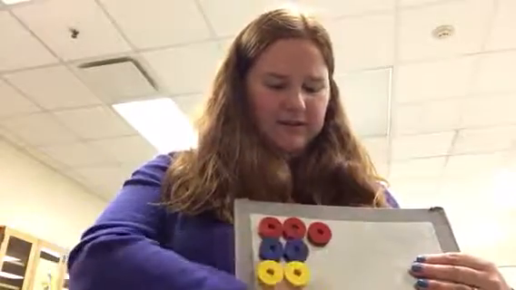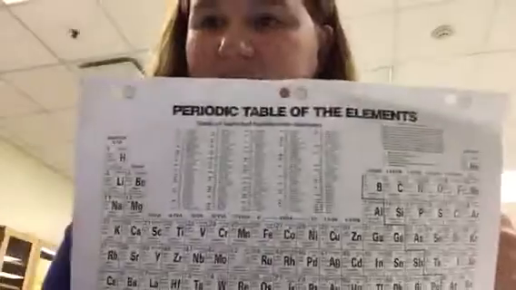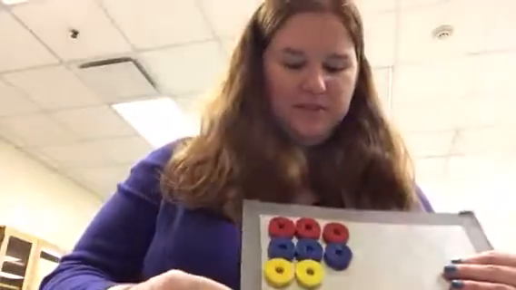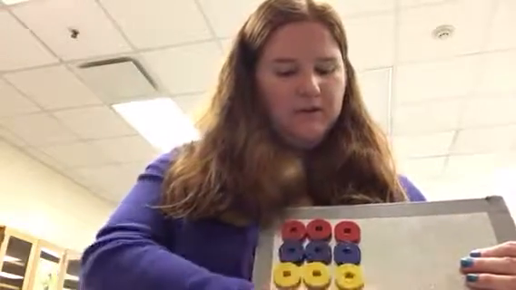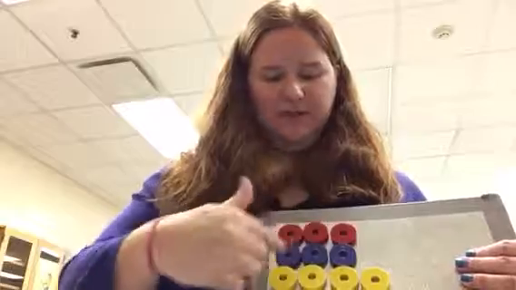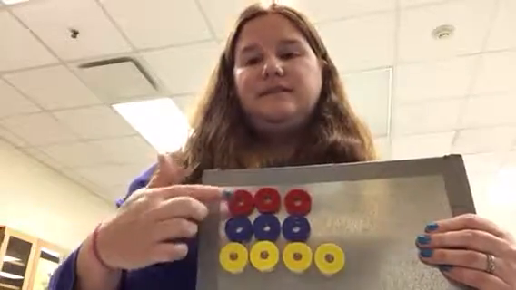Alright, the next one is lithium. Lithium is atomic number 3. Okay, so it has 3 protons and 3 electrons. So the mass of lithium, it says it is 6.94. So the nearest whole number would be 7. Okay, so if I have 3 protons, I need to have 4 neutrons. Okay, because that's 1, 2, 3, 4, 5, 6, 7. Protons and electrons are the same because the positive charge and negative charge have to cancel each other out, so the overall charge of the atom is 0, but the mass is 7 because 3 protons, 4 neutrons.